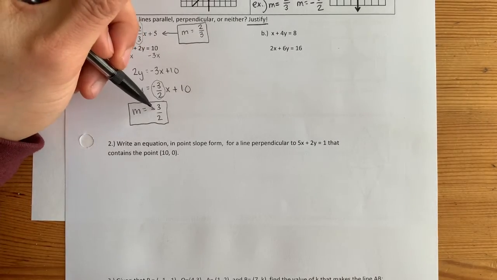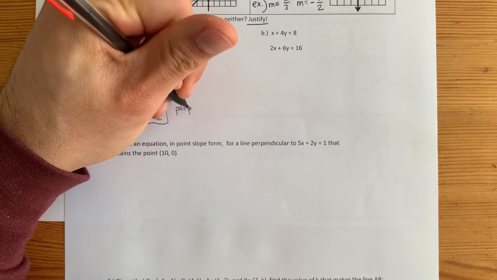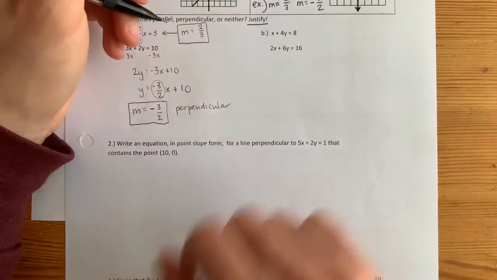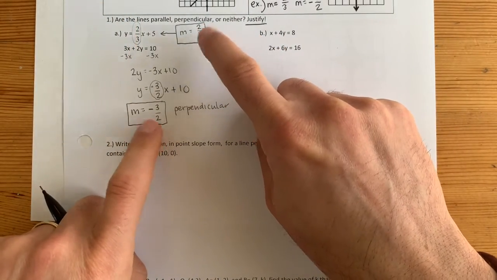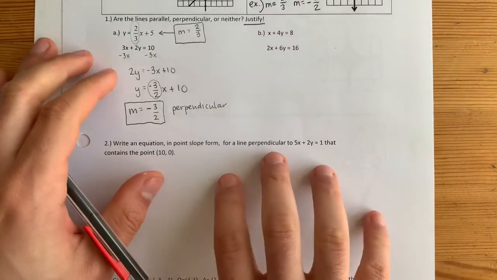Now let's compare the two slopes and decide if they are parallel, perpendicular, or neither. They are negatives of each other, and they are reciprocals, so these are perpendicular. And then the justification is the work that I've shown here to identify the two slopes. So I communicated what I'm looking at, and then I can say perpendicular.